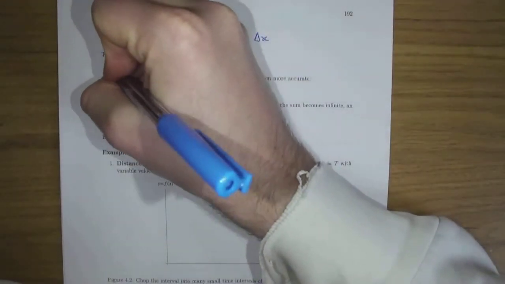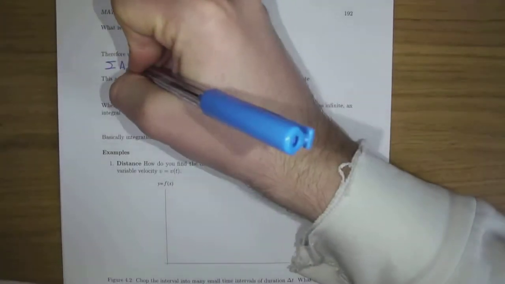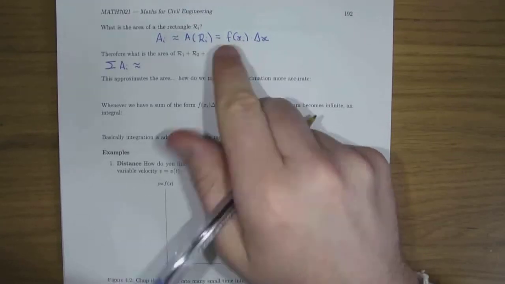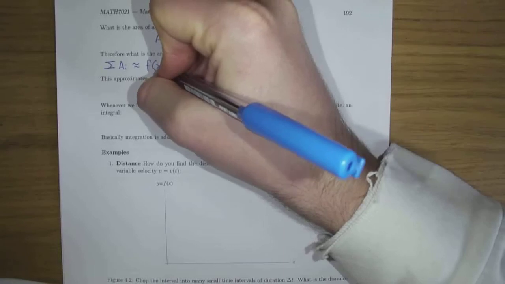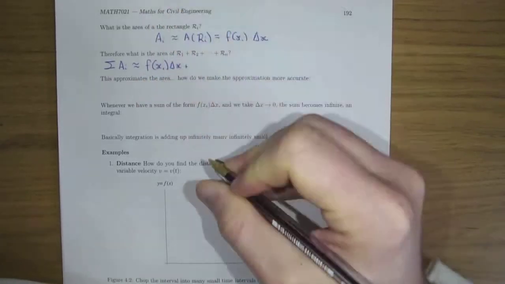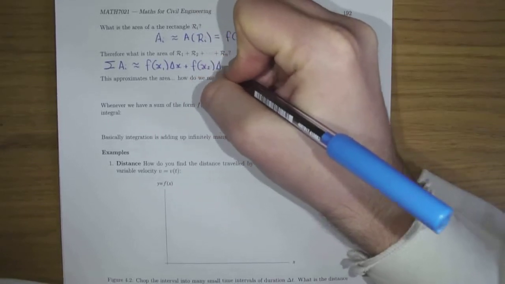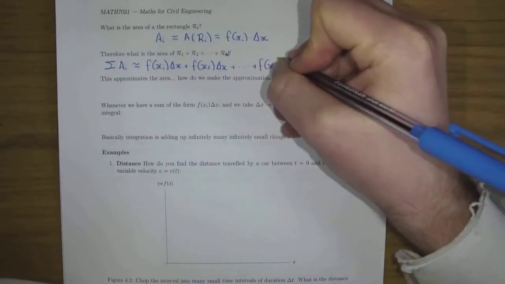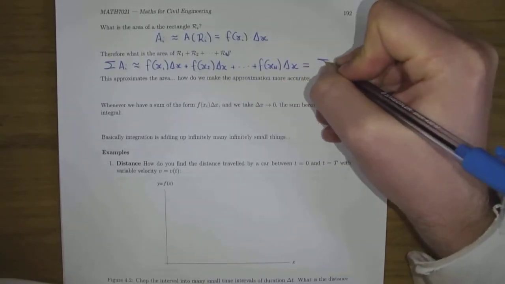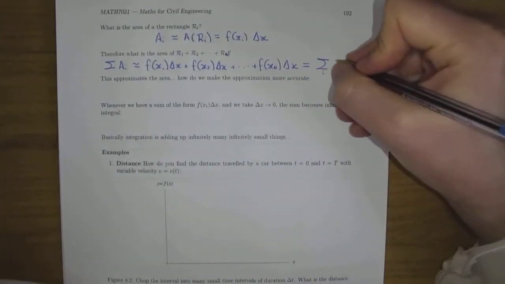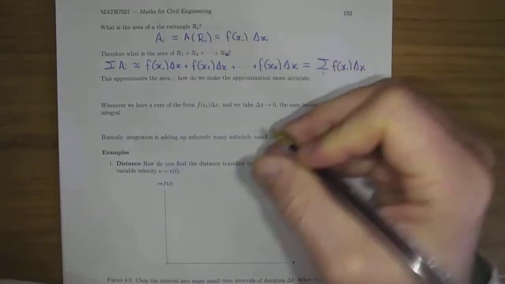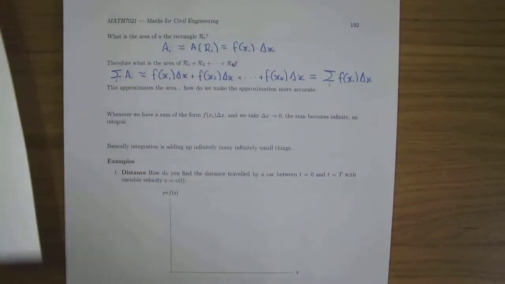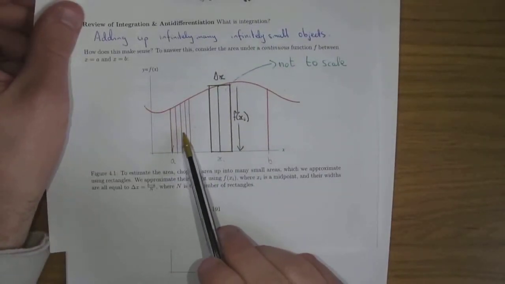Add up the little areas. It'll be approximately the area of the first rectangle, the value of the function at the midpoint times the width, so f of x1 delta x plus f of x2 delta x, plus dot dot dot, plus f of xn delta x. Actually on the previous page I used big N there. We can write this in sigma notation as the sum over i of f of xi times delta x. So this is equal to the area under the curve. Add up all these strips with curvy tops. That would be the area under the curve as A1 plus A2 plus A3 plus A4.